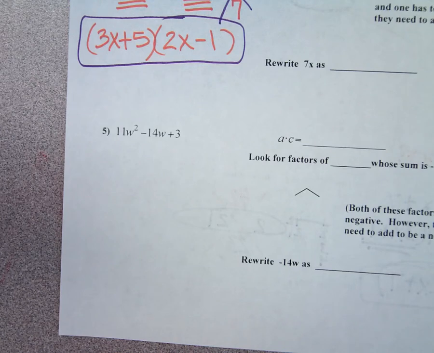To multiply to a positive, they can be positive, or they can be negative. So they get a 3 and a negative 11. They can either both be positive or both be negative.